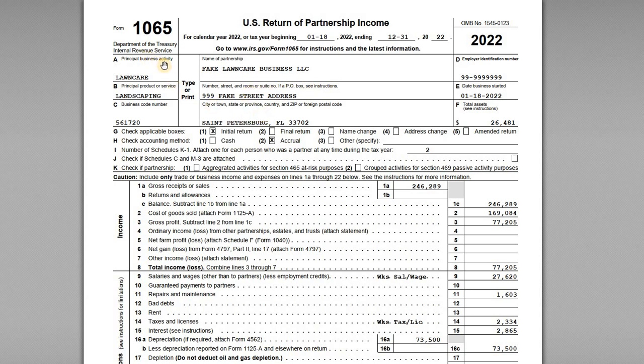Address, principal business activity, product and service, and business code number. You can find all this information in the instructions to the form, right? At the very bottom, they have a list of all the business activity codes. Find the one that most closely resembles yours, right? Sometimes you might not find it exactly, but just find the one that really closely resembles your business, and then you should be fine.